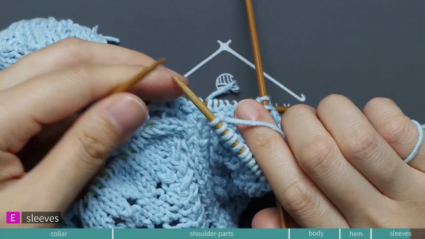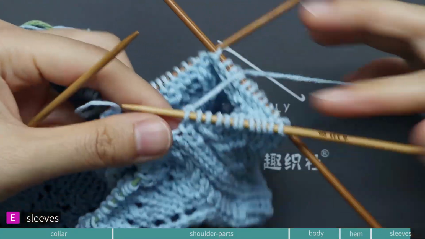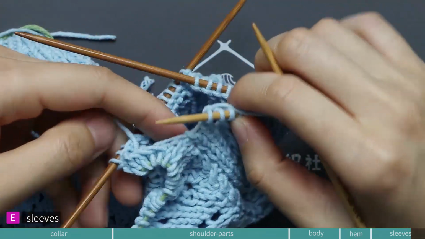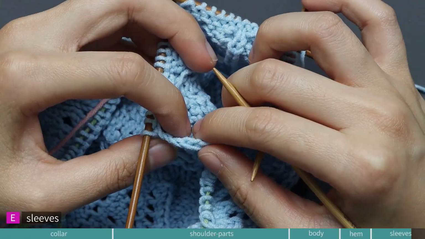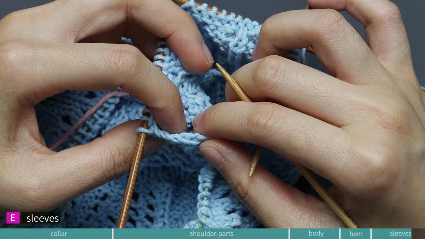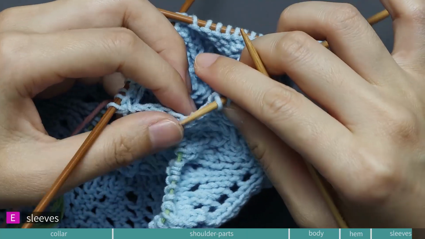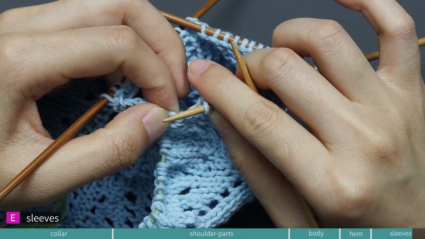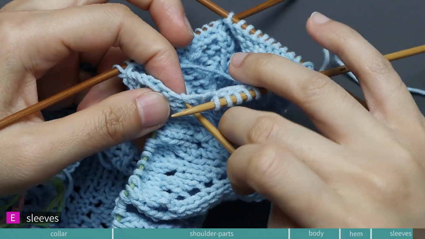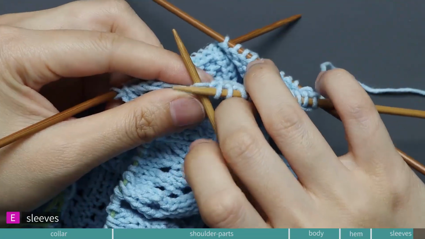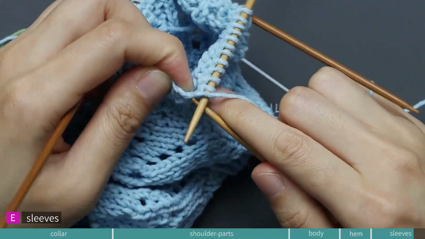After finishing the loops, continue picking up stitches at the underarm increase position for knitting. Here you need to pick up 4 stitches. There are 3 stitches remaining from the previous underarm increase position, so we need to pick up 1 stitch at the corner position. Pick up approximately 2 strands and insert the hook. Yarn over and draw through.